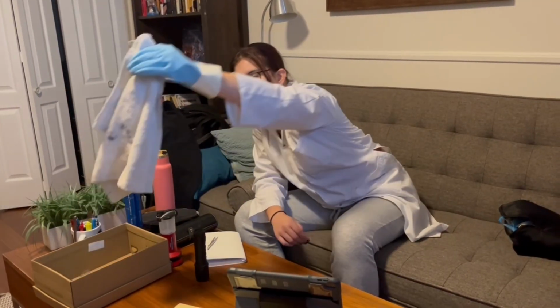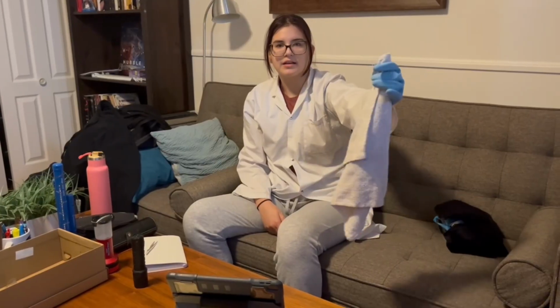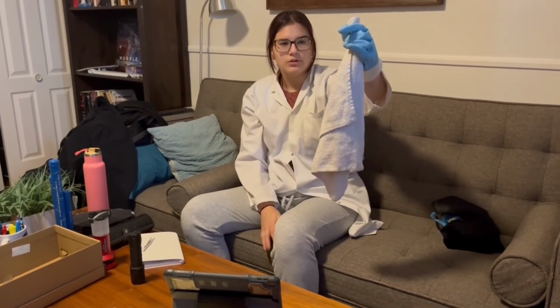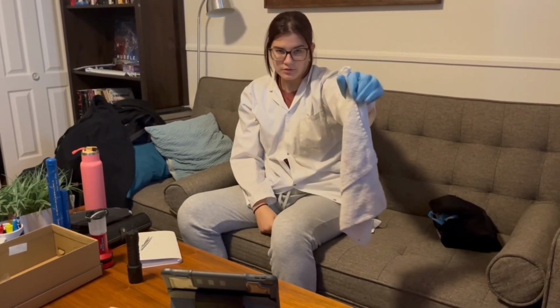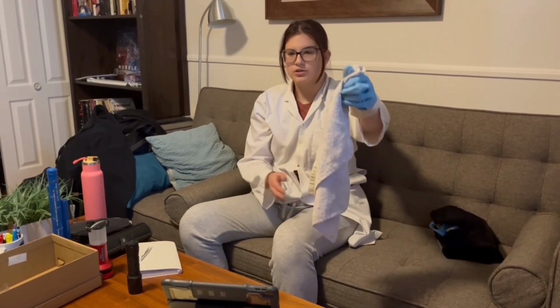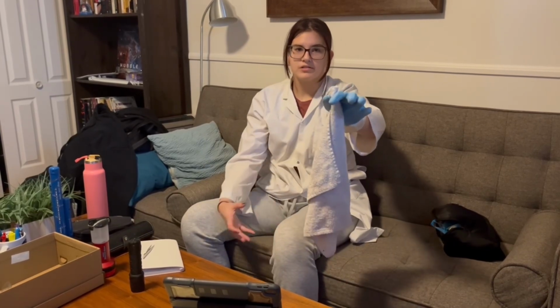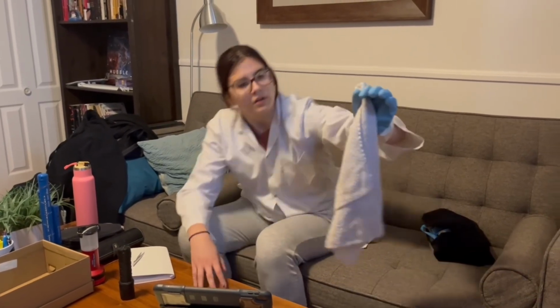So next up we have this cloth. We're not sure what's on it, so we're going to analyze it. I will use my mass spectrometer to figure out the mass-to-charge ion ratio, which will help us figure out what substance is on it.